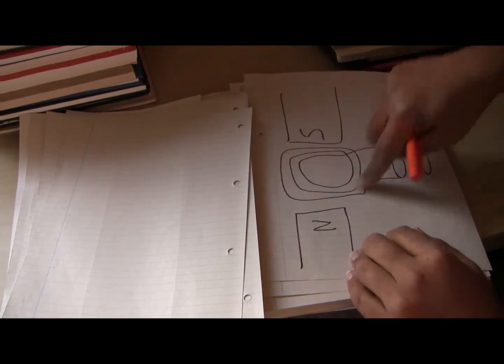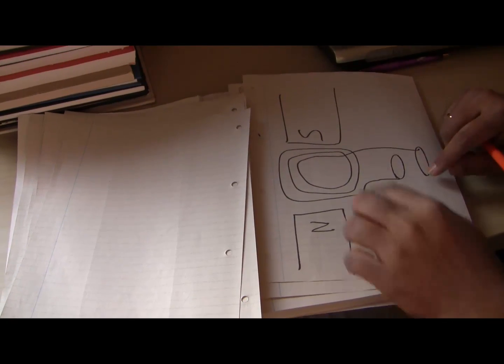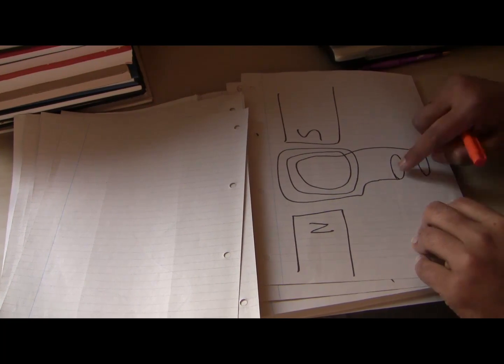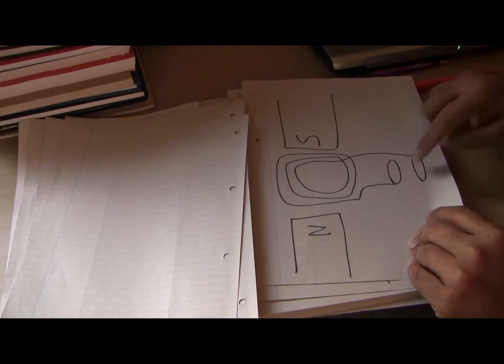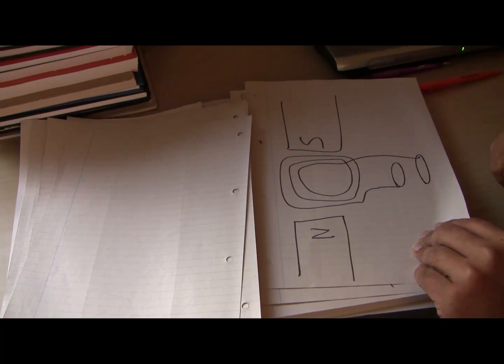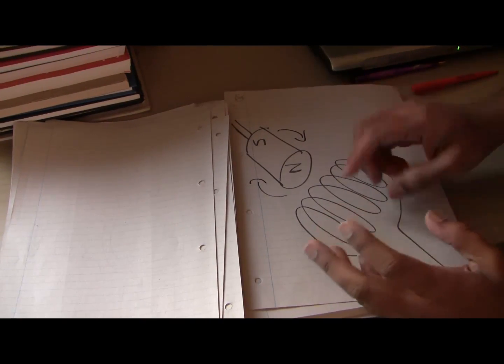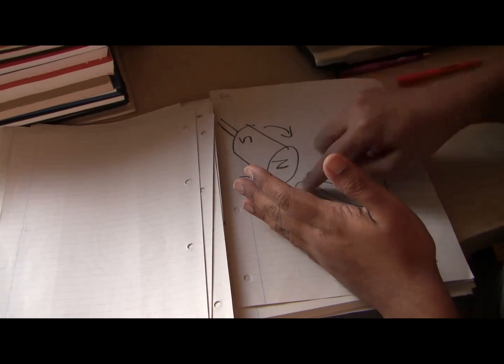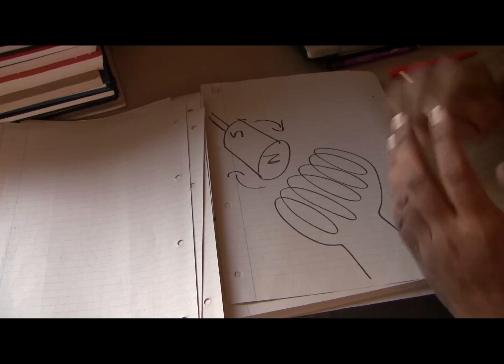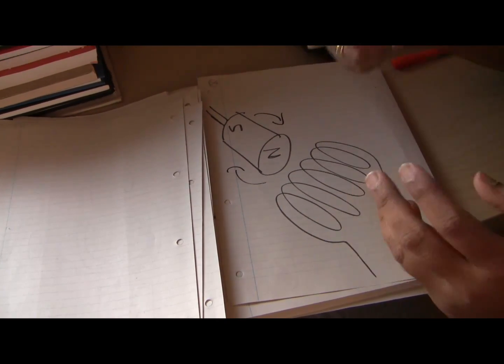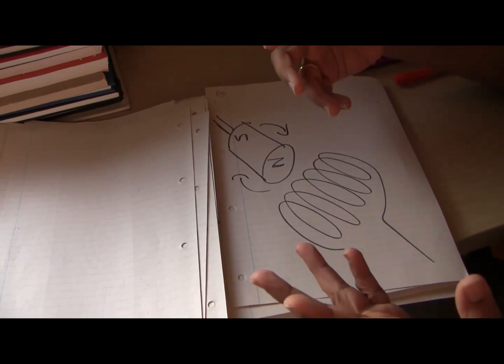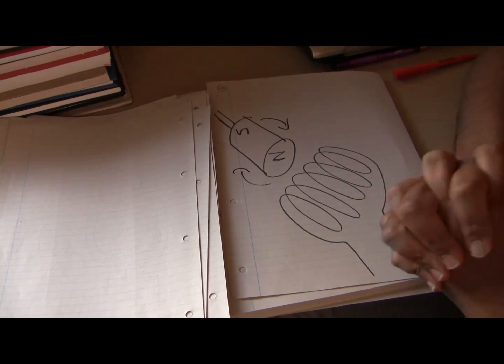If you have many turns, if it's like a coil with many turns, that will create a lot of electricity compared to just having one loop. So the more turns you've got, the bigger the voltage. And you don't always have to rotate the coil. You can keep the coil fixed and rotate the magnet as well. Again, the field lines cross the coil and you get electricity. So that's how dynamos work.